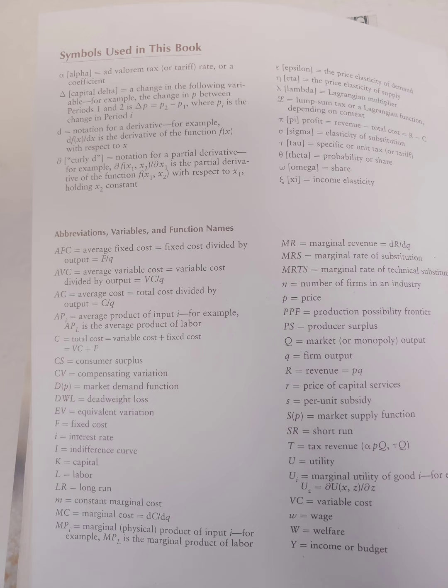I equals interest rate. Capital I equals indifference curve. Capital K equals capital. Capital L equals labor. Capitals LR equal long run. M equals constant marginal cost.